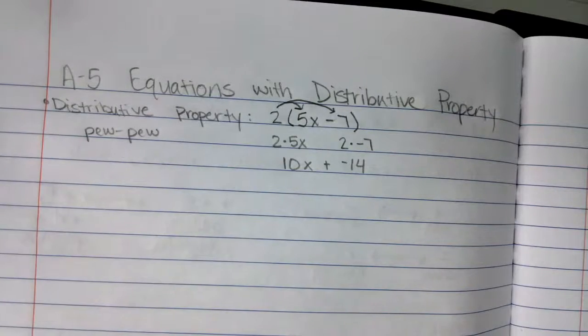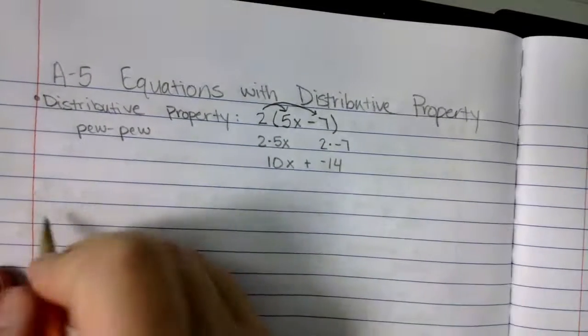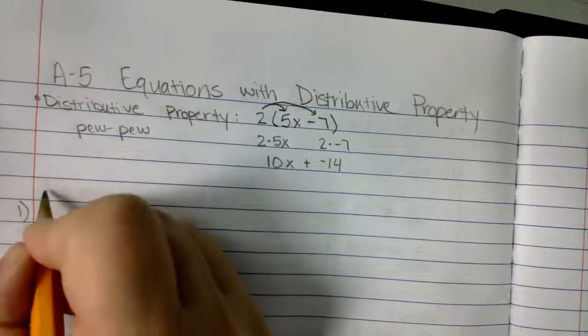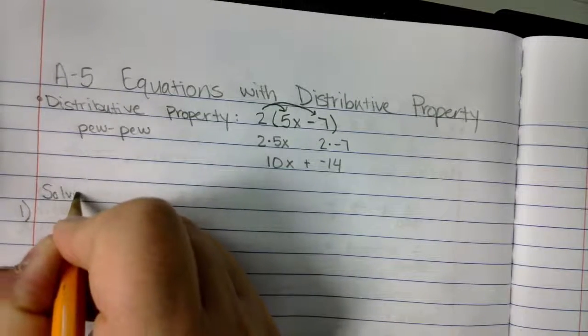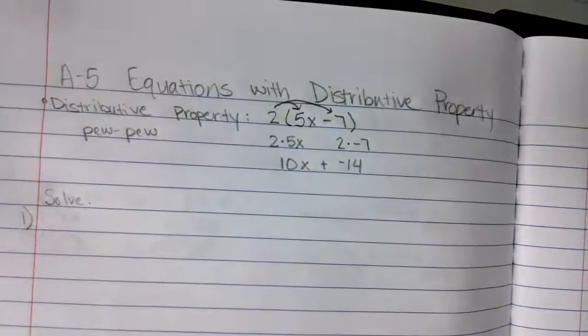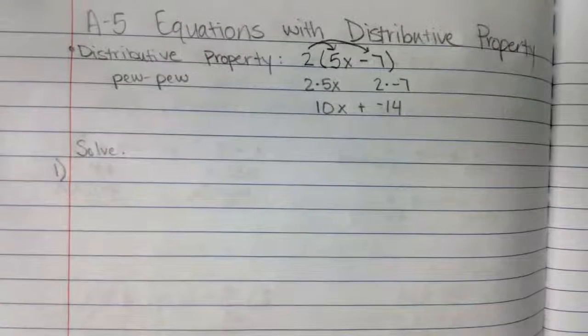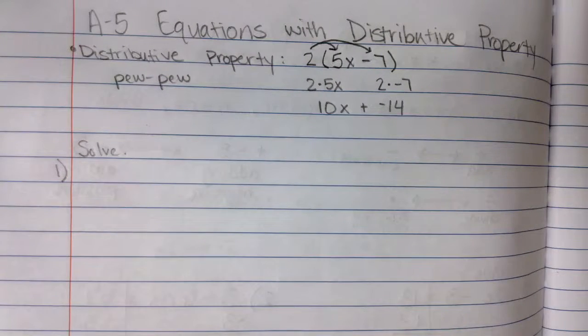All right, here we go with our first example. Our directions tell us to solve. When we see that direction that says solve, what does that mean our answer should look like? How do we know when we have the answer?